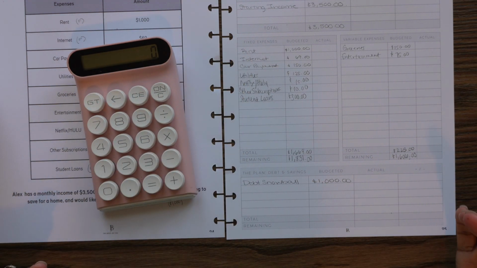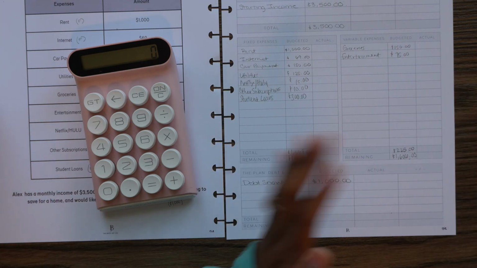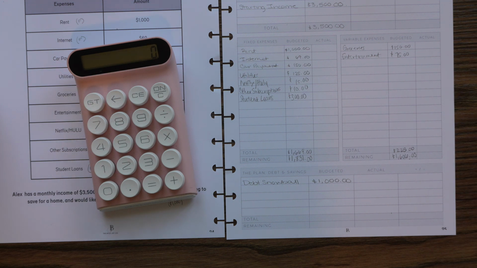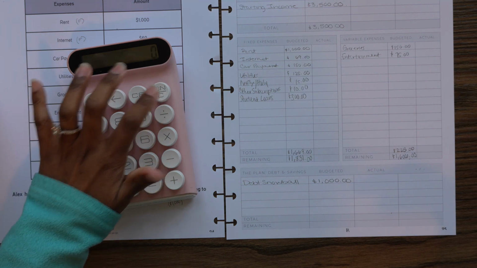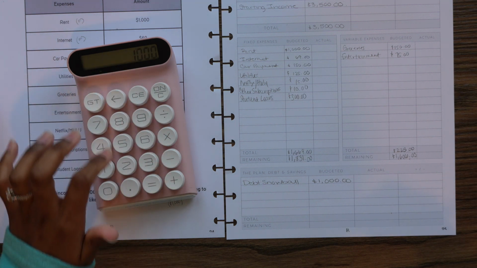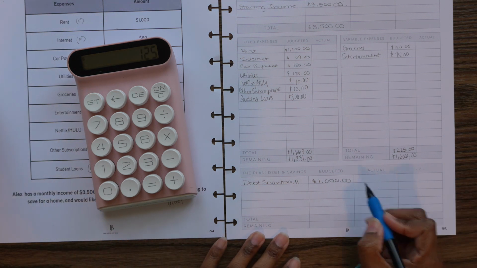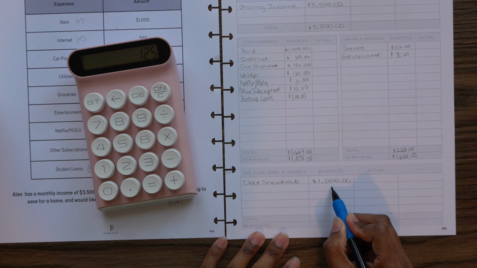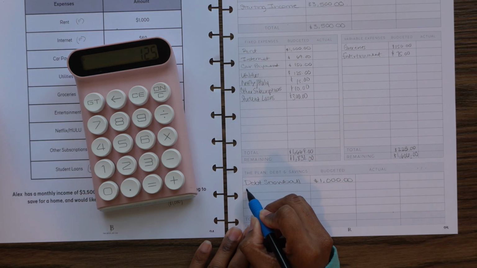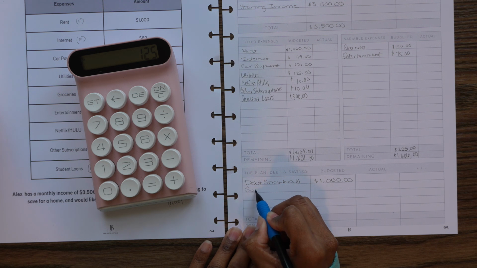I would break up my total amount into 8 months, putting money aside each month so that when August comes around, I have the $1,000 ready to go. So $1,000 divided by 8 is $125 going towards the summer vacation.